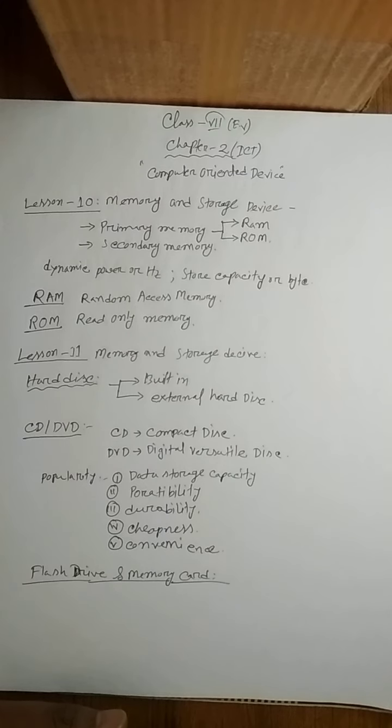But where there is no network facility, a different kind of storage device is used. This easily portable storage device is called a pen drive or flash drive. Perhaps you understood, it is small like a pen and can be carried in a pocket.